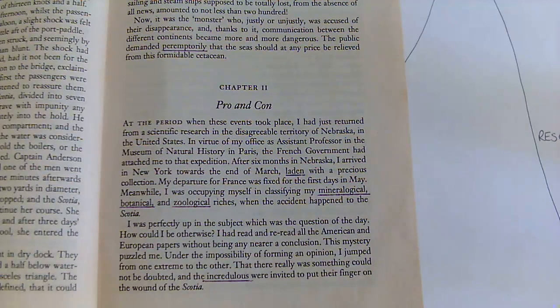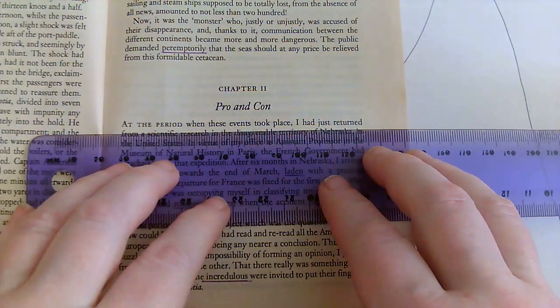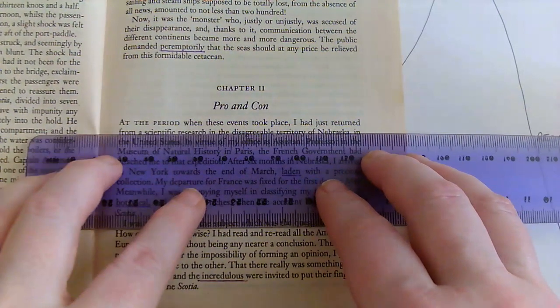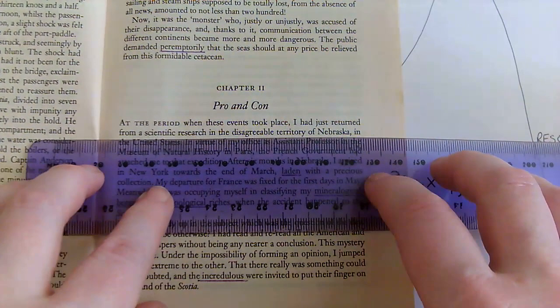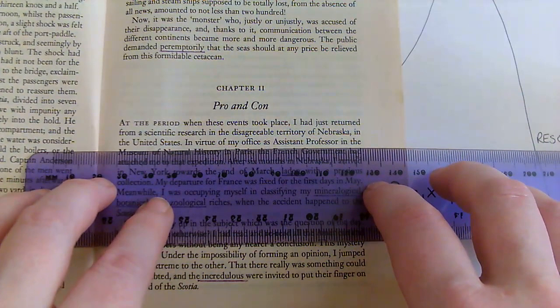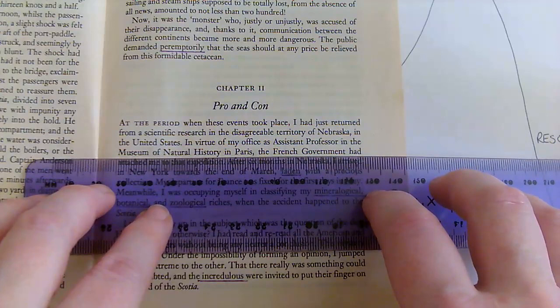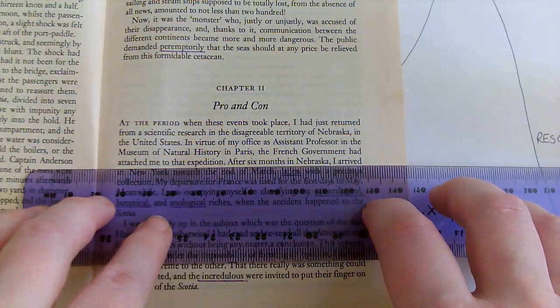Okay, chapter 2, pro and con. At the period when these events took place, I had just returned from a scientific research in the disagreeable territory of Nebraska in the United States. In virtue of my office as assistant professor in the Museum of Natural History in Paris, the French government had attached me to that expedition.